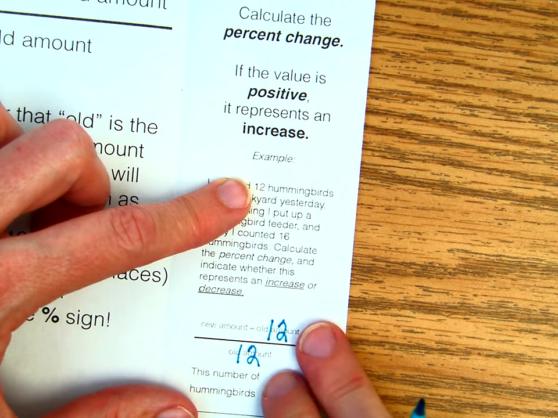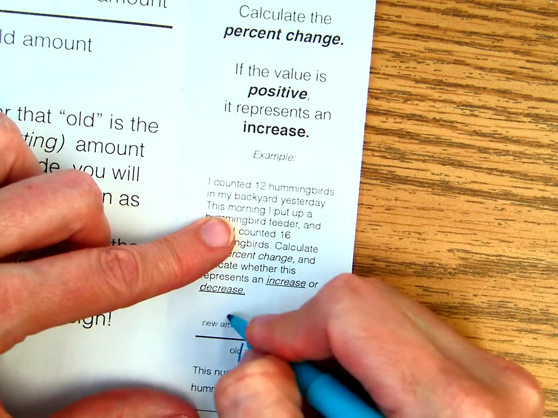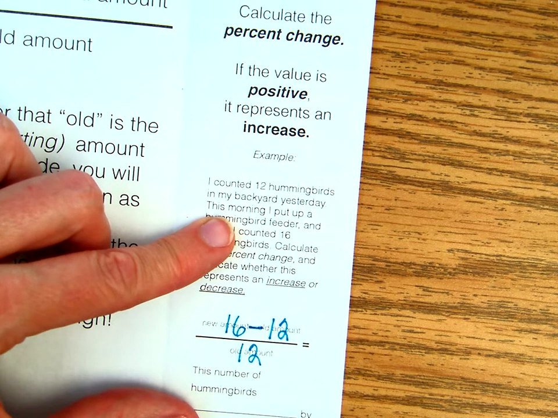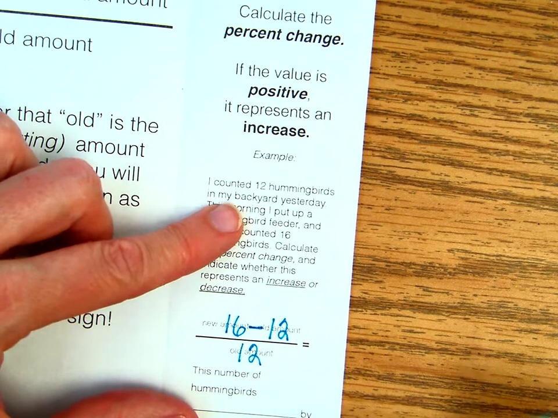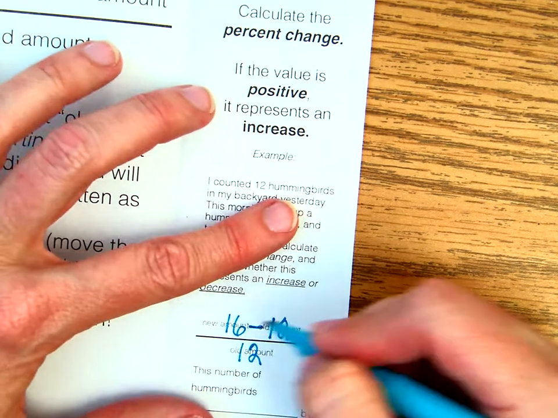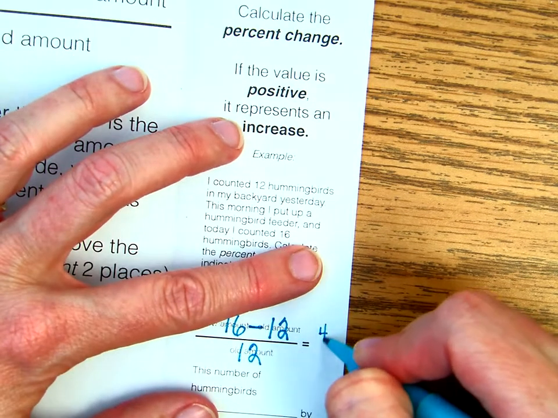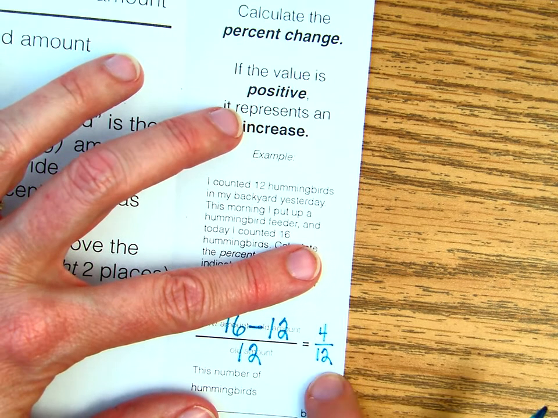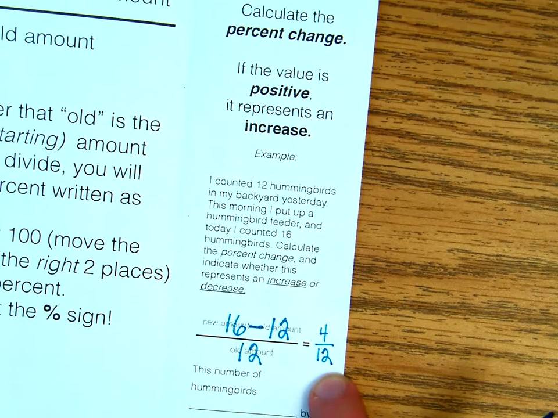This is what we started out with, and now we have 16. So we're going to do 16 minus 12 over 12. Well, 16 minus 12 is 4, and 4 over 12 is the fractional value of that percent change.